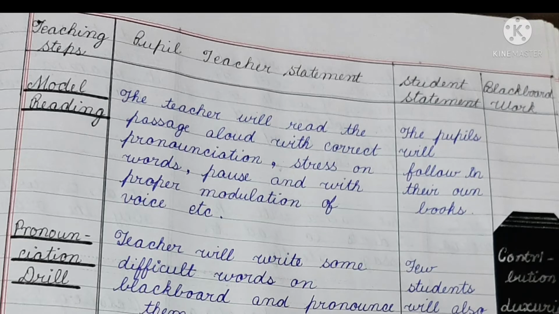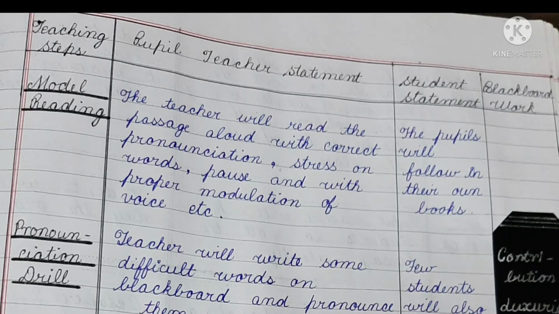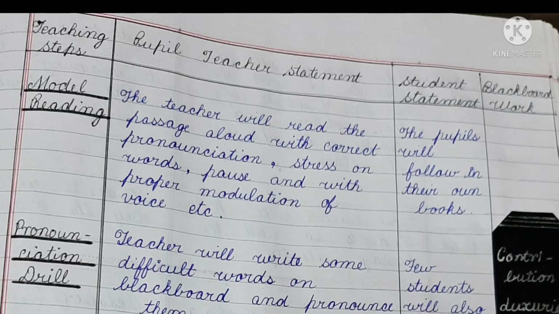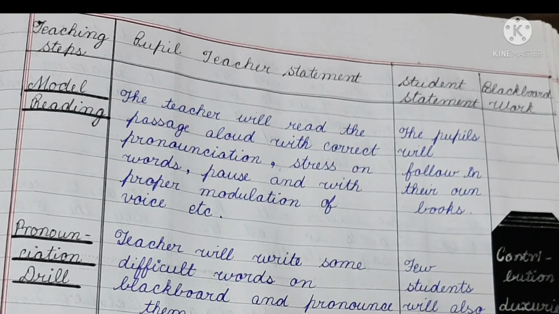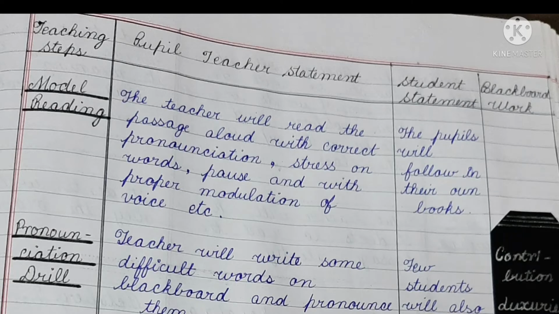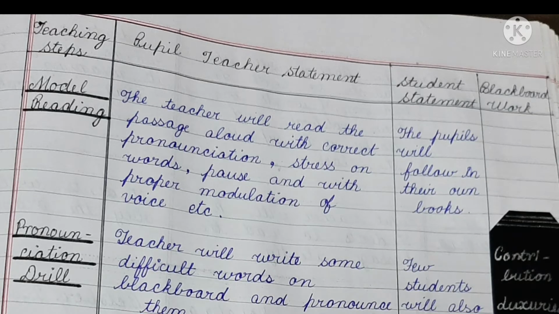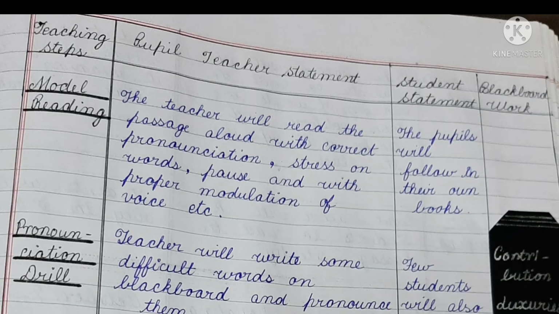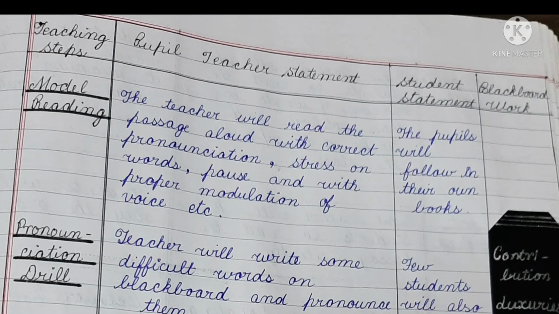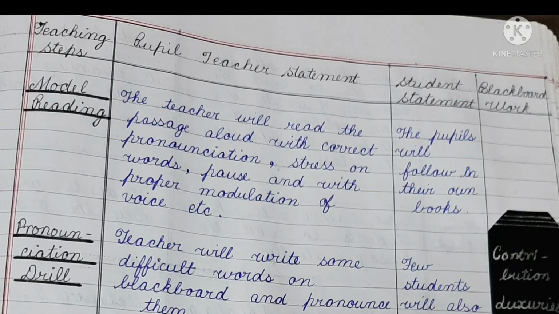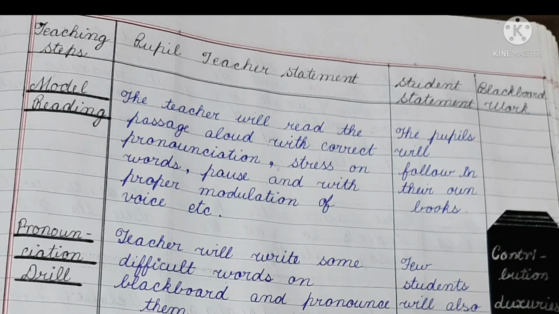So under teaching steps you will be writing first one, model reading. Under pupil teacher statement you will write, the teacher will read the passage aloud with correct pronunciation, stress on words, pause, and with proper modulation of voice. Modulation of voice means when the pitch has to be high and when the pitch has to be low.